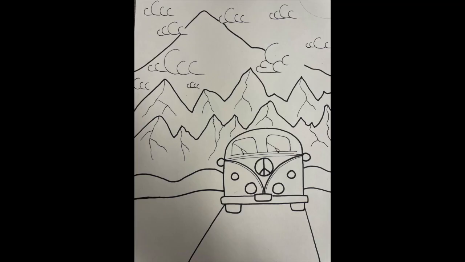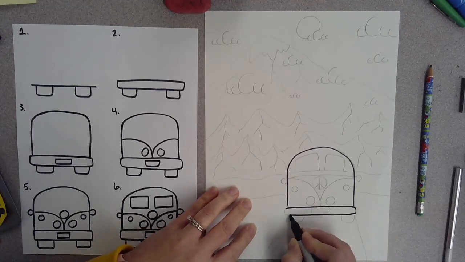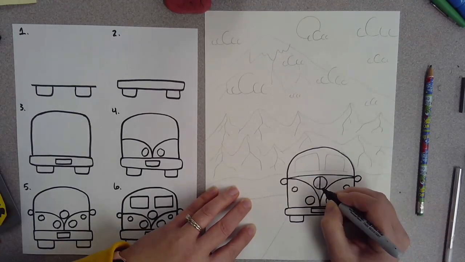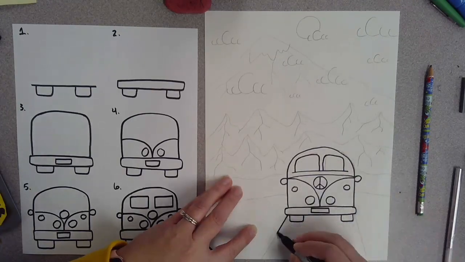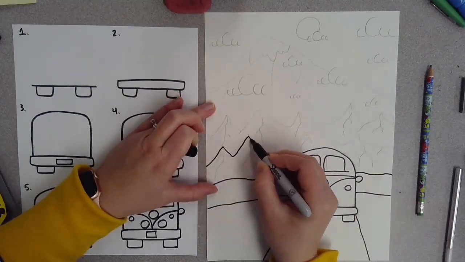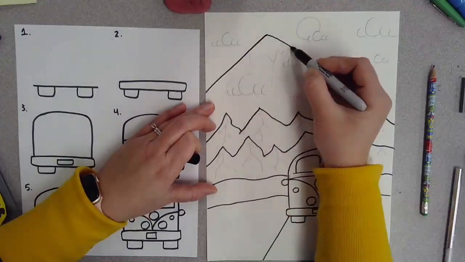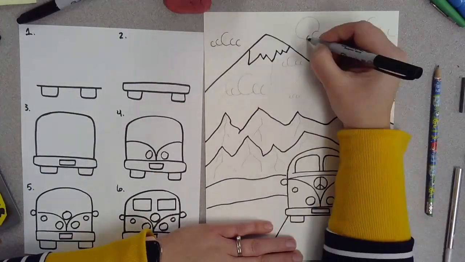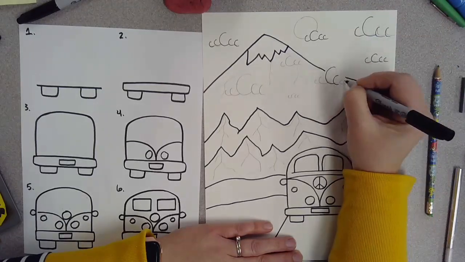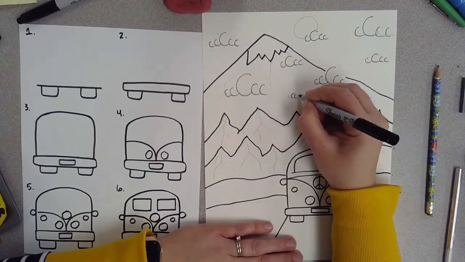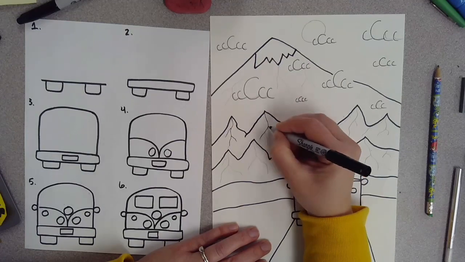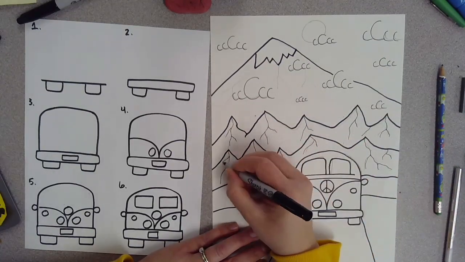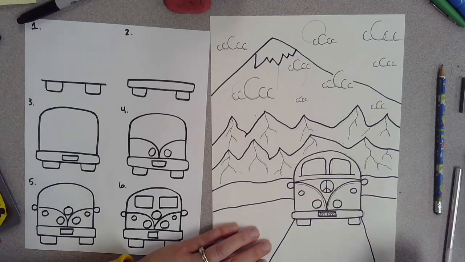Here's what your picture should look like when it's traced. Some of the tracing is done with a fine Sharpie, so like the major outlines of objects. The finer detail will be done with the ultrafine Sharpie. The ultrafine is more of a pen, so I did the clouds with the ultrafine because I didn't want them to be as noticeable as the mountains and the bus. I also did the veins on my mountains with my ultrafine Sharpie as well.